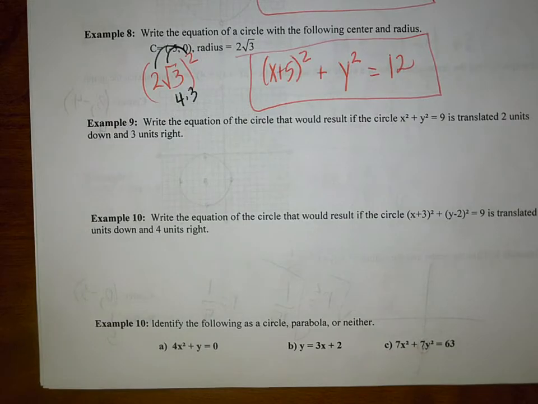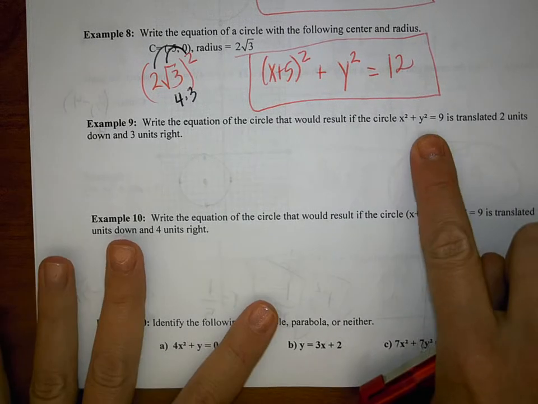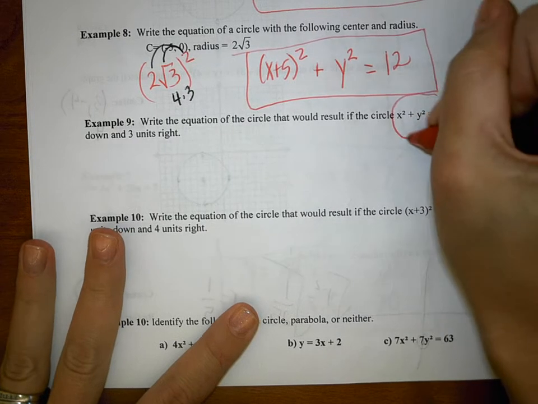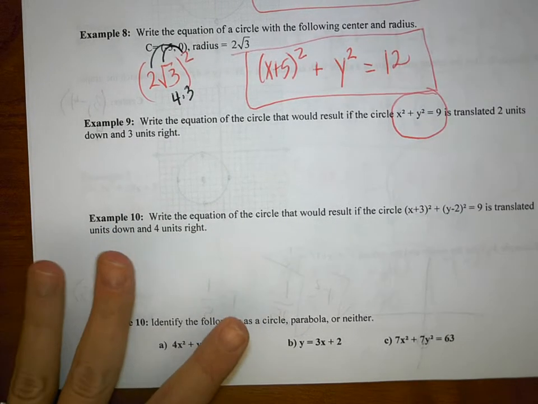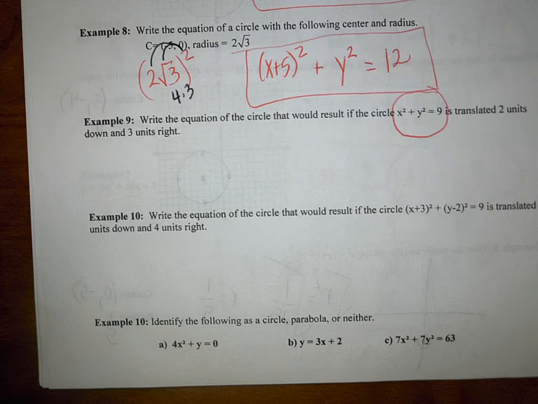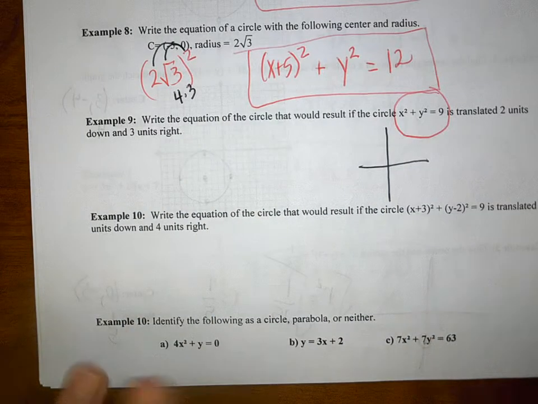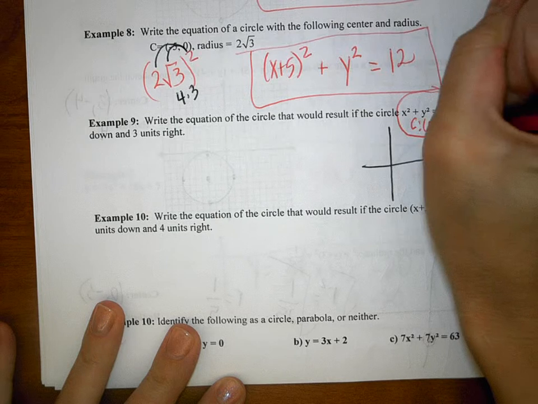Okay. Example 9. Write the equation of the circle that would result if this circle translated 2 units down and 3 units right. So start here. This is our starting point. What is my center on that? Okay, so I always suggest drawing a picture. This center is 0, 0.